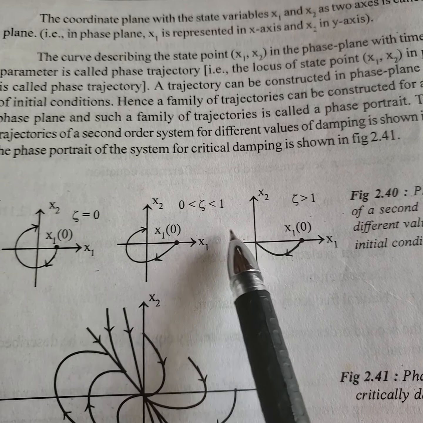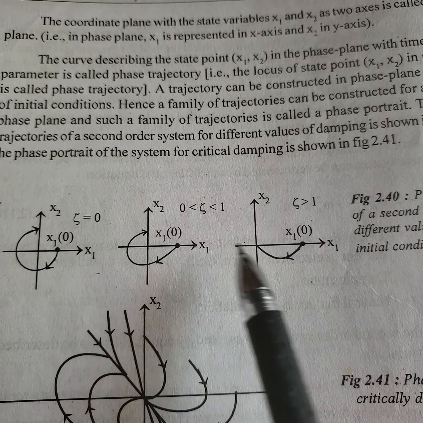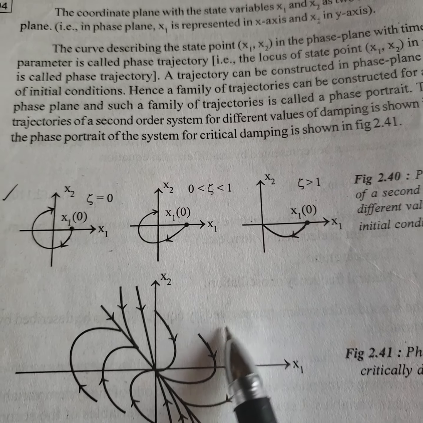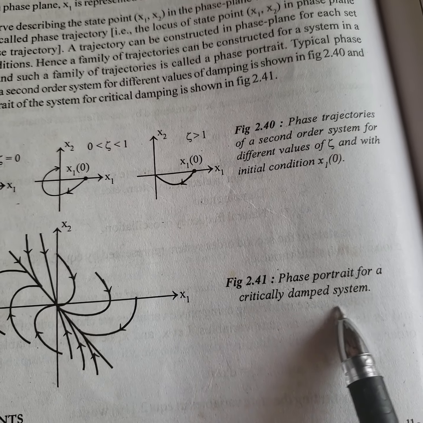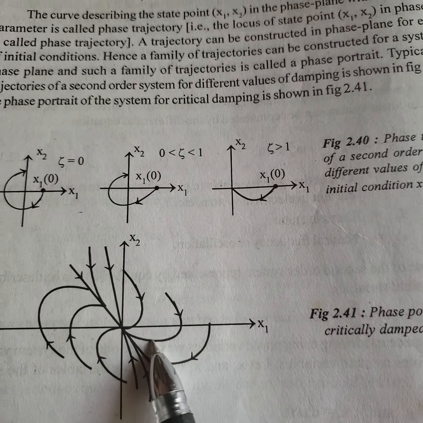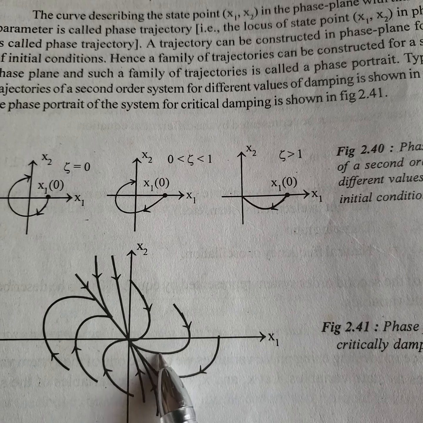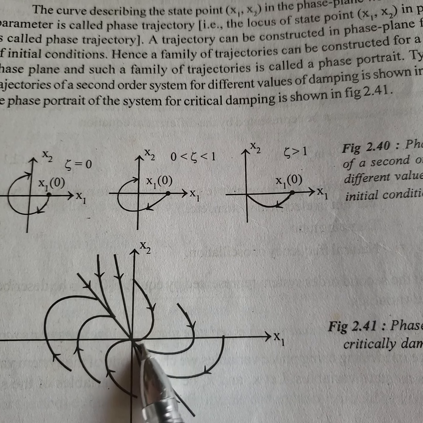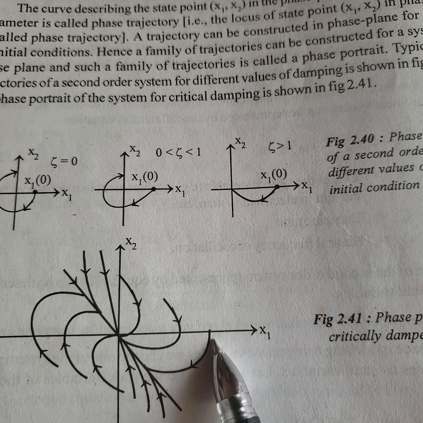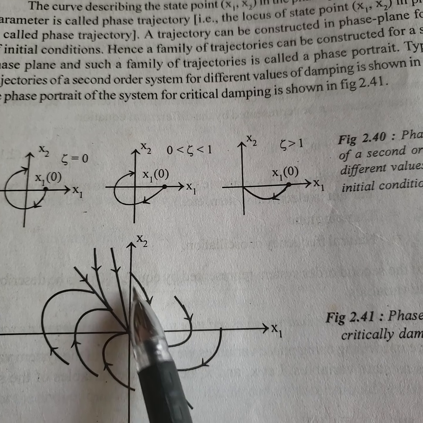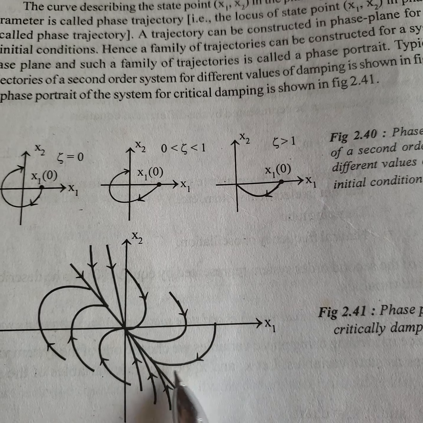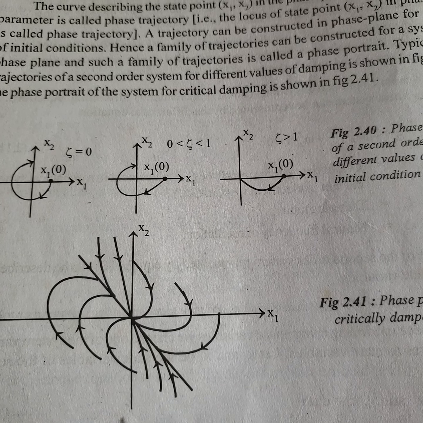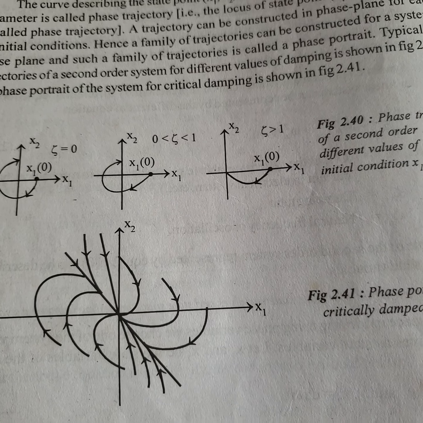If you vary the theta value, you will get different phase trajectories. This is the phase portrait for a critically damped system. Here theta is constant, but if you draw the phase trajectory for each initial condition, you will get many phase trajectories, and the family of phase trajectories is called a phase portrait. Hope you understand this. Thank you.